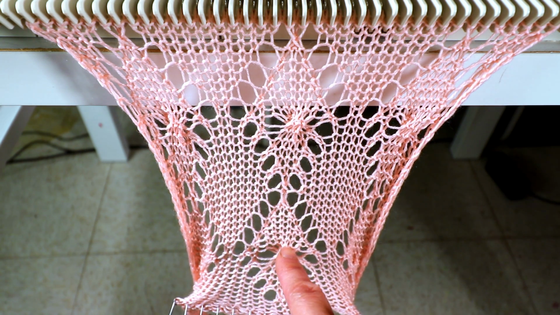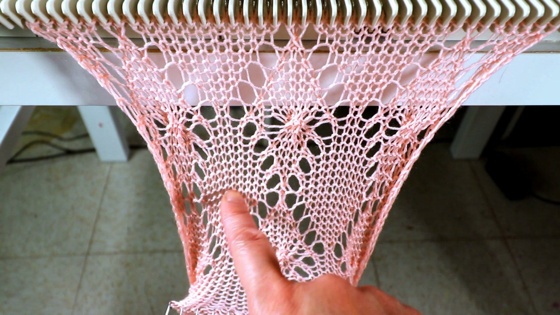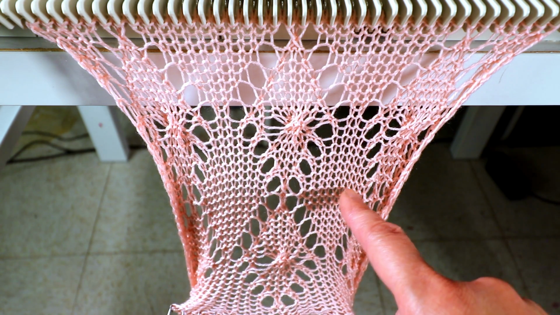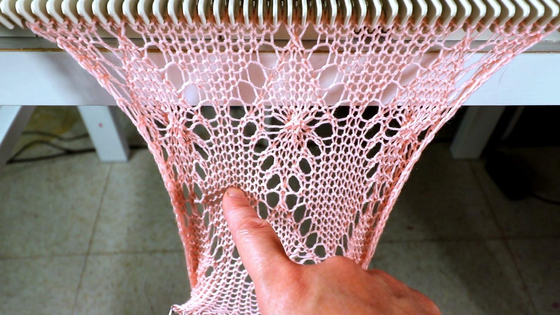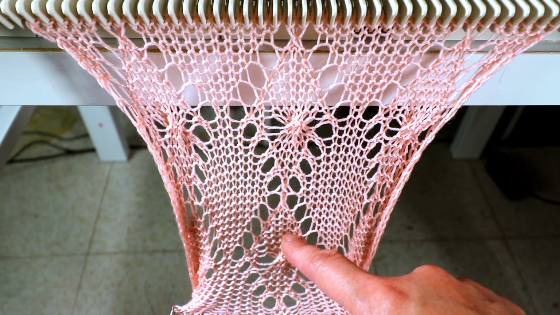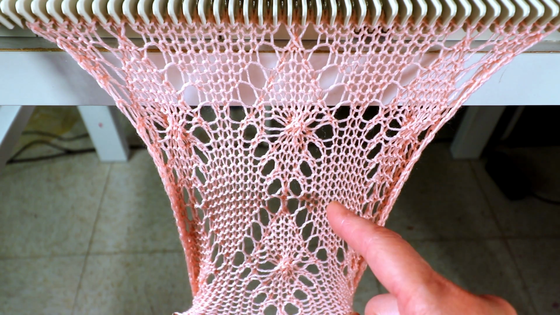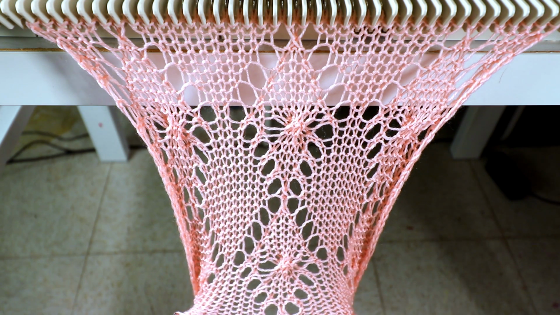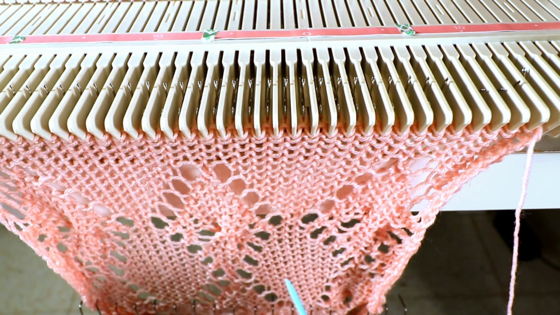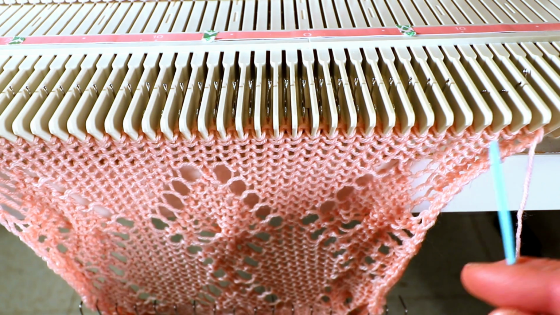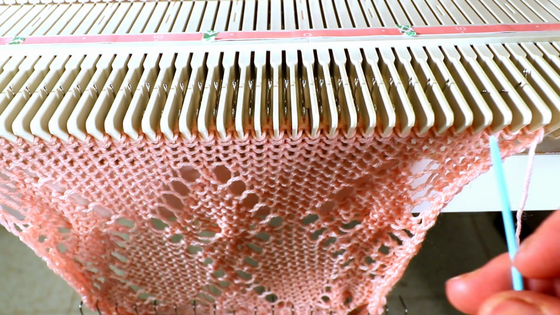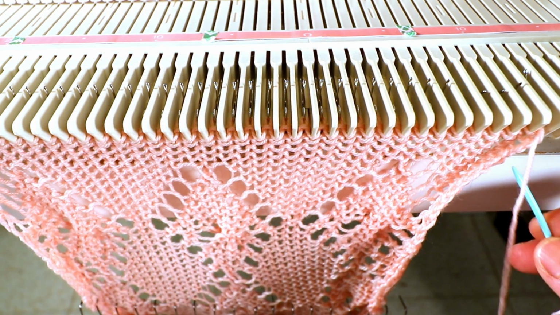And you can see this is a cable crossing, and we don't have cable crossing here. If you want, you can add a cable crossing between the first and the second diamond. So you do a cable crossing here and here. That's optional. When I'm done, I just need a few rows of plain stitch, and I'm going to do the sewing bind off.